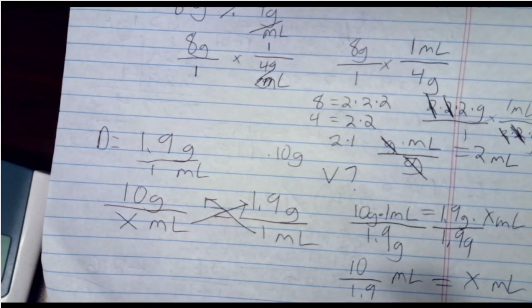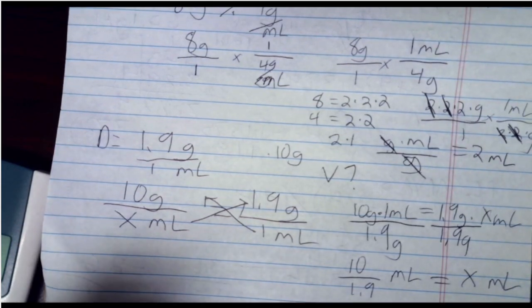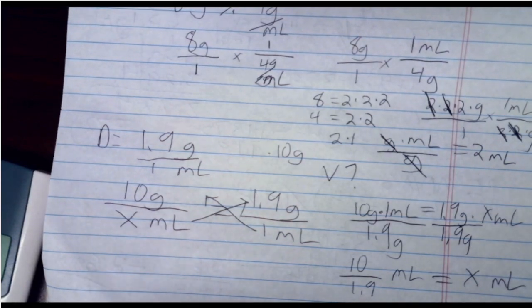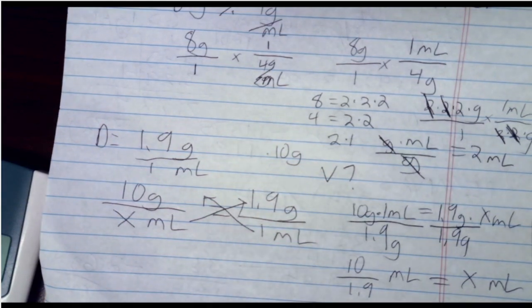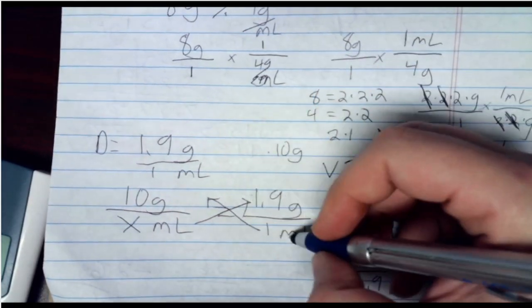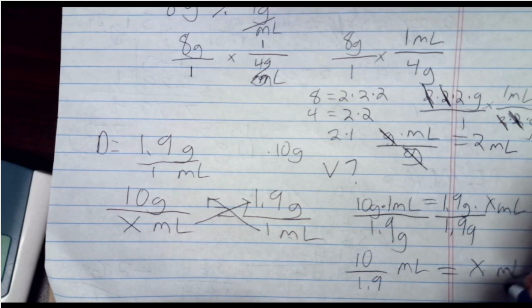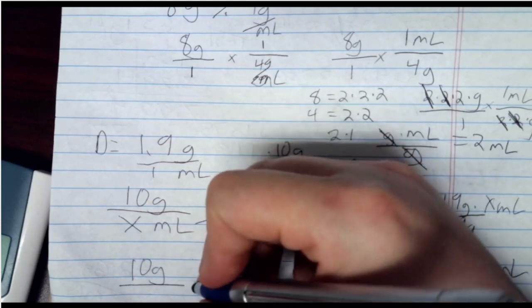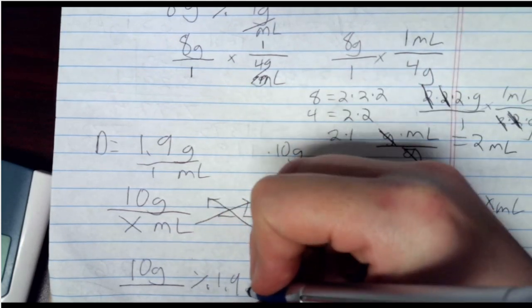Now, you can do this for some of these problems. However, some of these problems will also have multiple steps. And if we're going about trying to solve these multiple steps, setting up half a dozen ratios for each problem can become tedious. So the dimensional analysis I'm going to attempt to teach you is a shortcut, because we're always doing the same thing. What did we do to get this? We took my 10 grams and we divided by 1.9 grams per milliliter.